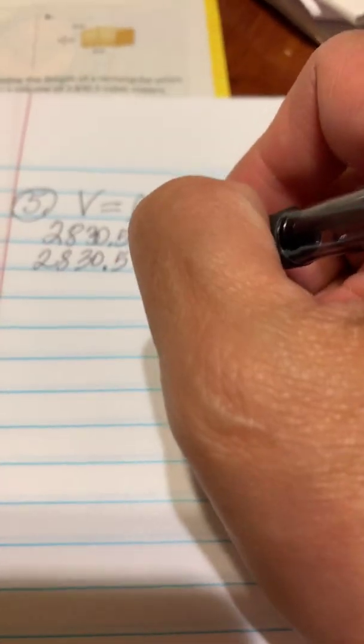And we have 2,830 and 5/10 equals 166 and 5/10 L. So they're multiplying by 166 and 5/10. So we have to do the opposite and divide.